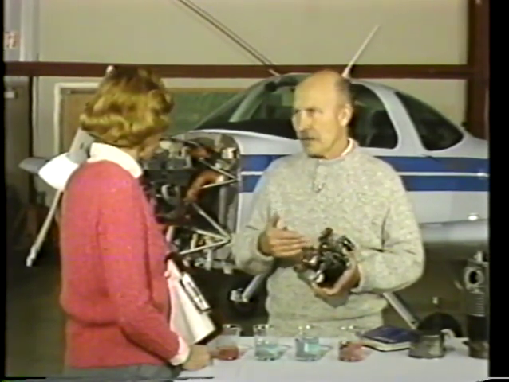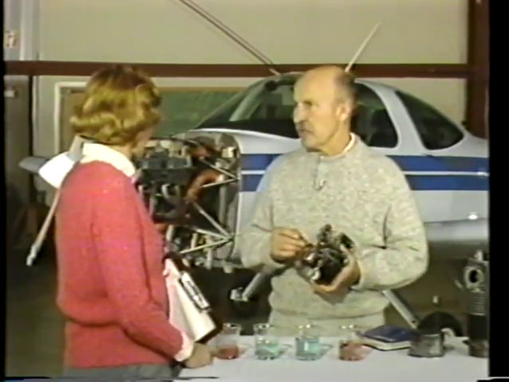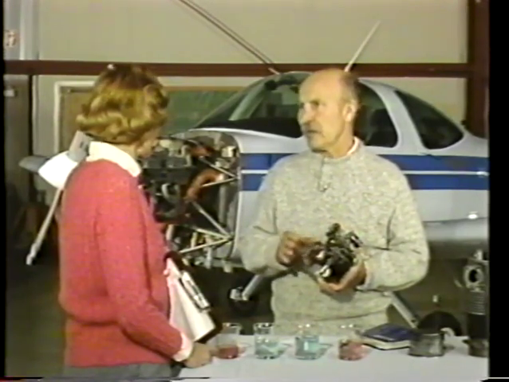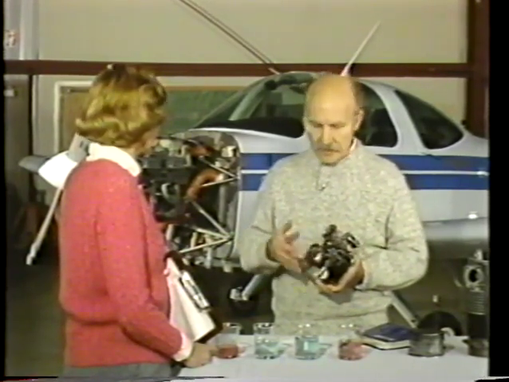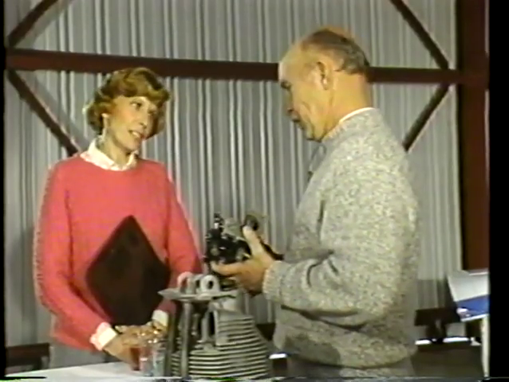if it's been rough. Now we can get carburetor icing in temperatures maybe up as high as 90 degrees and with no visible moisture. We don't have to be flying through a cloud. Ordinarily there's enough moisture in the air that this phenomenon can occur. And what happens if we don't take care of carburetor ice?